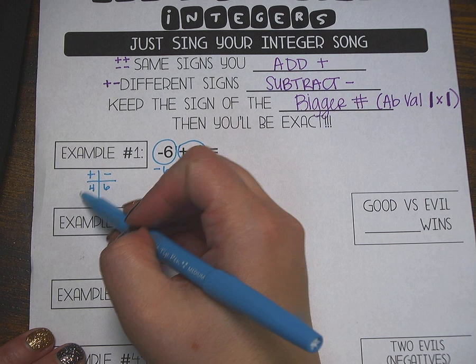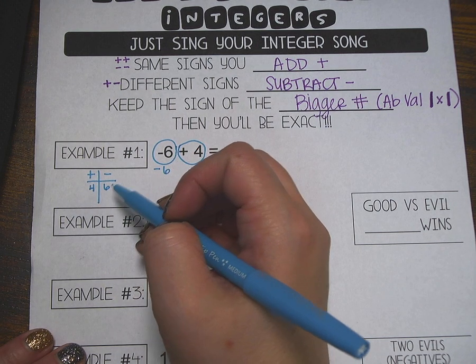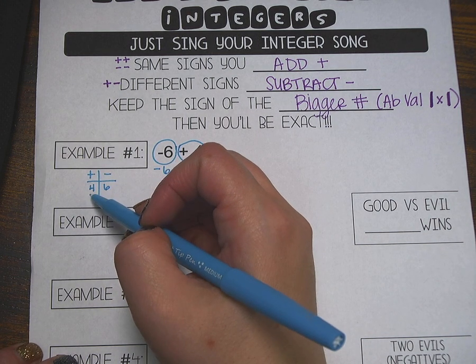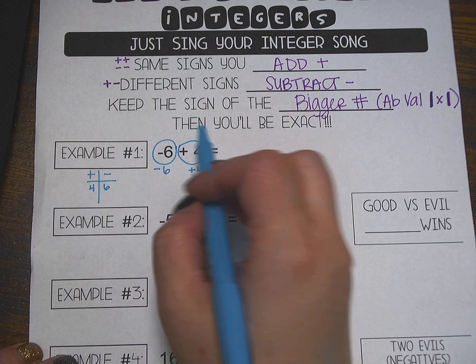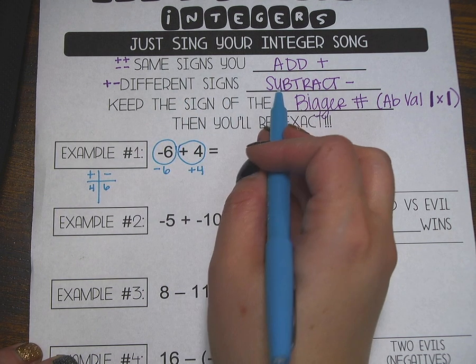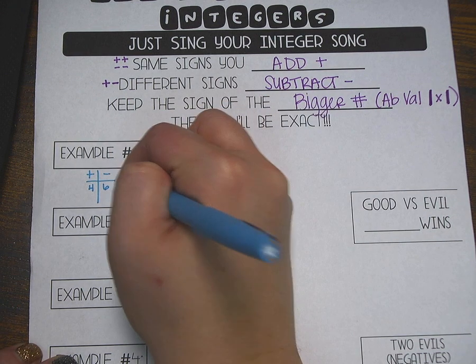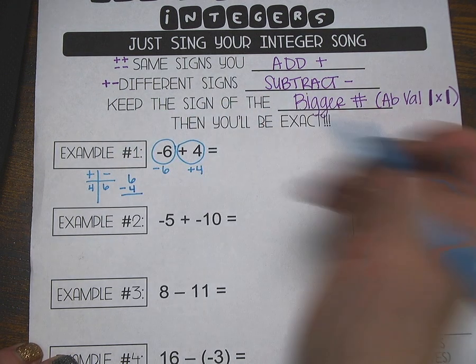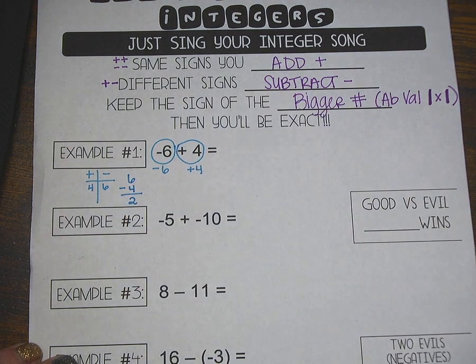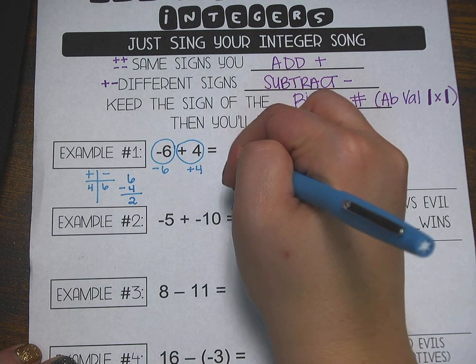From there, we are just going to ask ourselves, are they the same signs or different? Well, they're on different sides of my table, so they're different signs because one of them is positive and one is negative. What are we going to do? Subtract. So what is 6 minus 4? Well, 6 minus 4 is 2. So the solution to this is 2.